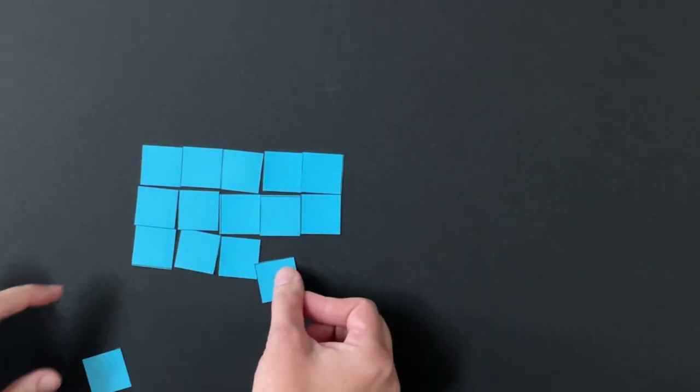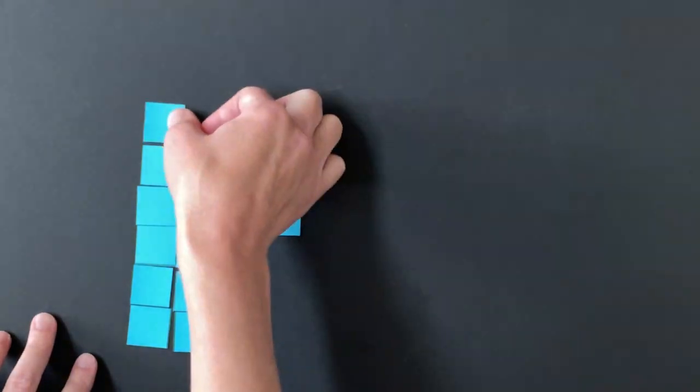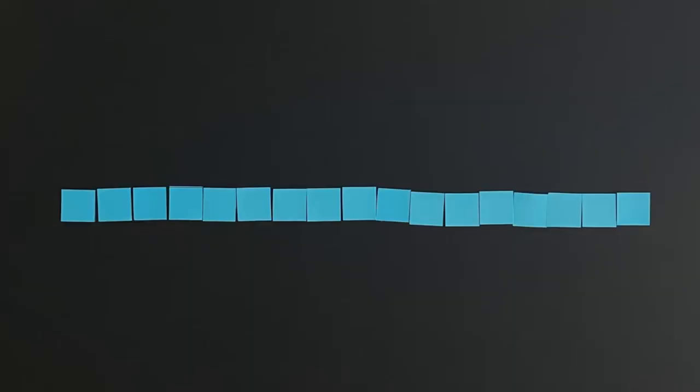So maybe you knew what was going to happen here, but students might play with the tiles to try to figure out what's going to work. They might try different arrangements till eventually they see none of that's going to work. The only way to get this in a rectangle is to make one straight line of our 17 tiles.